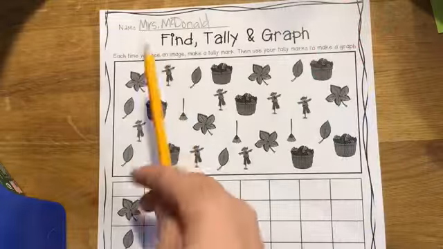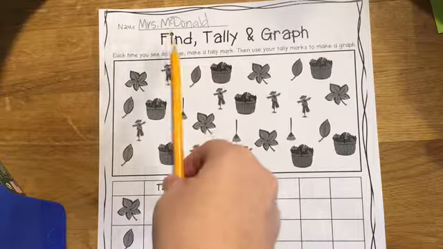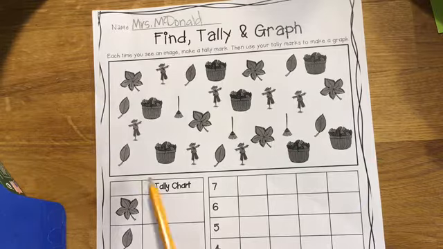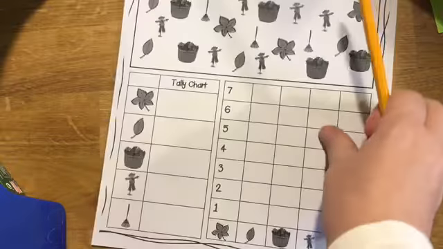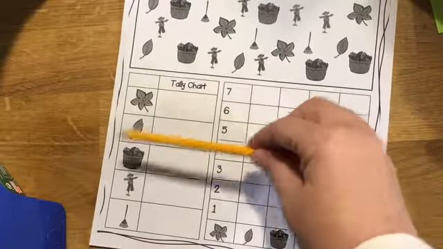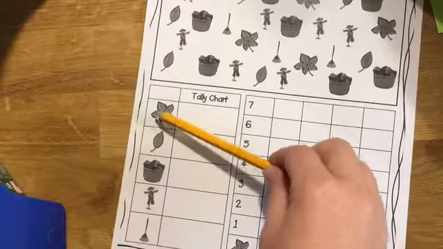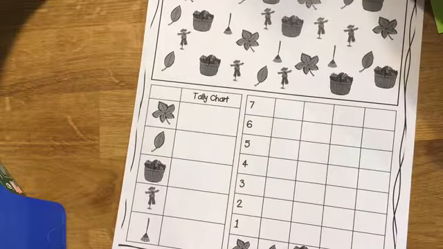To do this page, we're going to follow these 3 steps in order. We're going to find pictures, tally the number, and then graph it. So if we look over at our tally chart, it's asking us how many of each of these pictures we can find in the box up above. So we're going to look for each picture and tally the number we count.